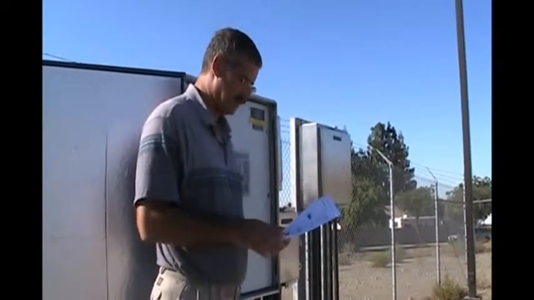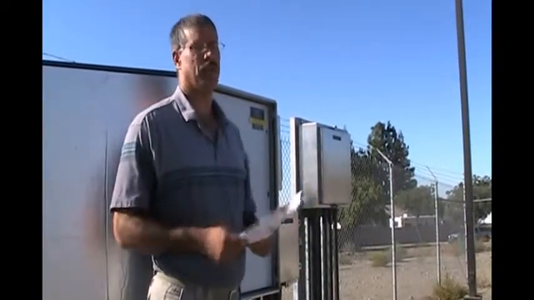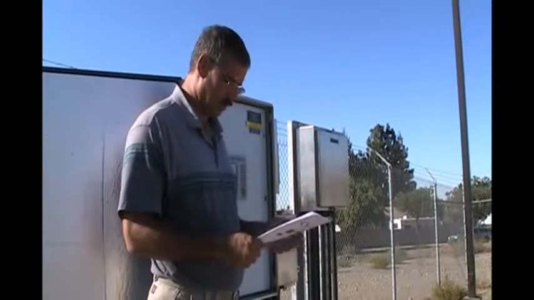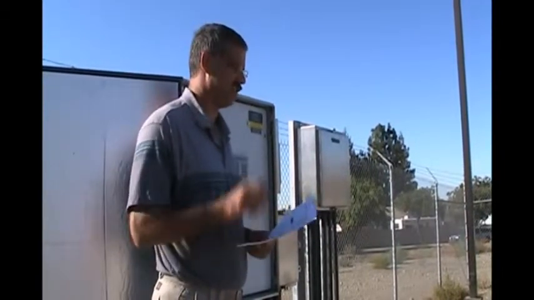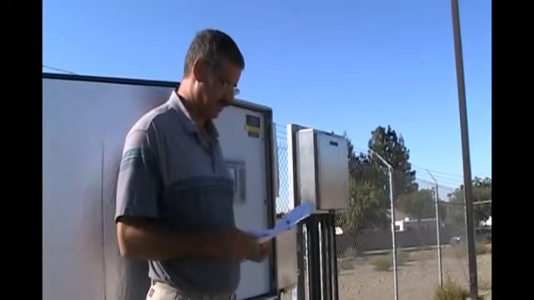Now the flow set point, if you touch the flow set point, it will take you to the set point screen that allows you to change that set point. Or you can go into set points directly either way. So if you forget how to get in there, just touch that button and it will get you in there.